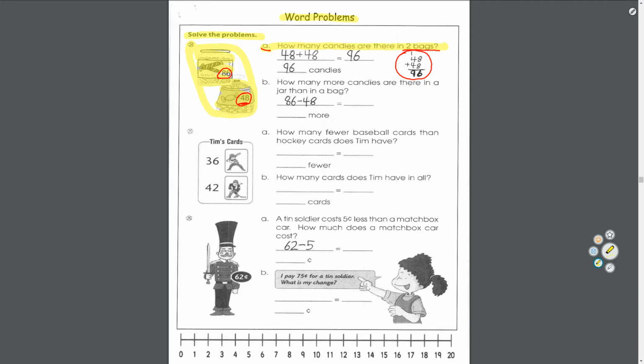And I did that for you here. So 8 plus 8 equals 16. Carry the 1. 1 plus 4 equals 5. 5 plus 4 equals 9. So 96. And I have to show my work. 48 candies plus 48 candies equals 96. 96 candies. Okay, and then I started B for you. And now we'll finish it together.